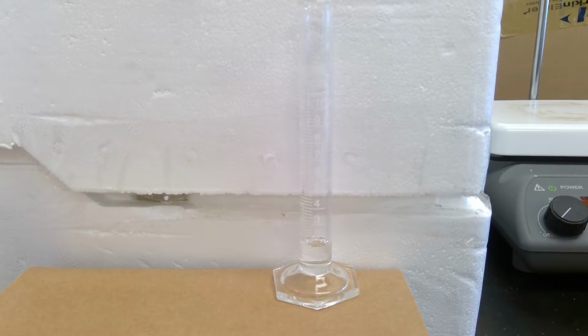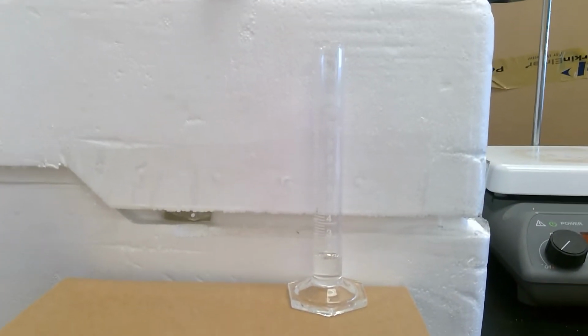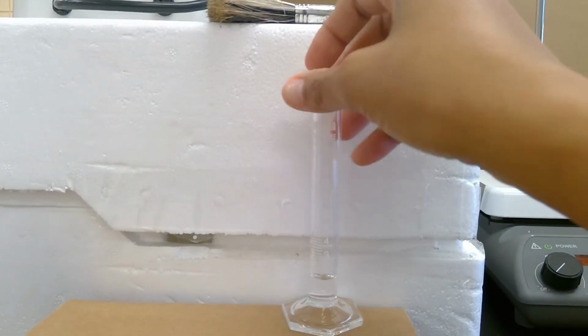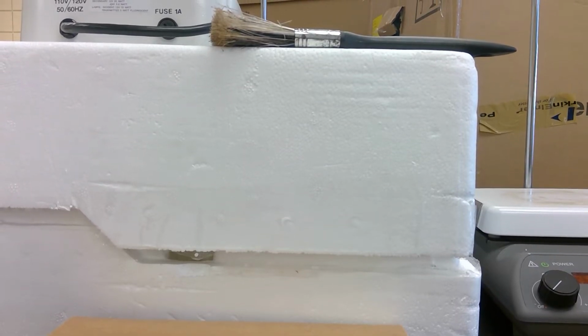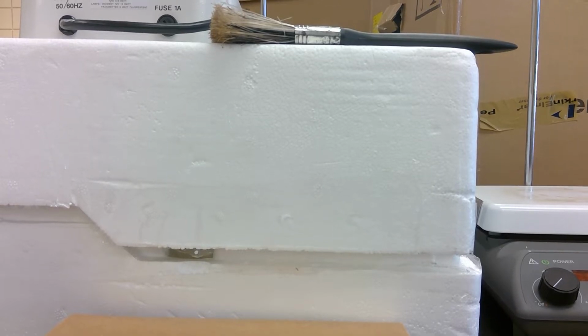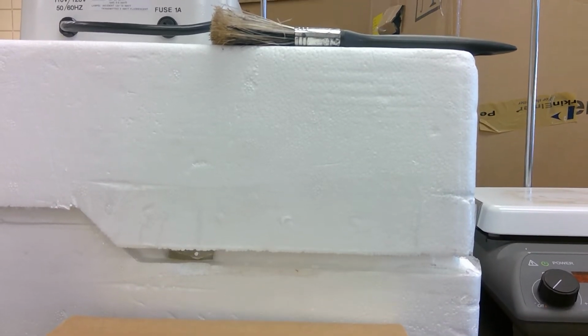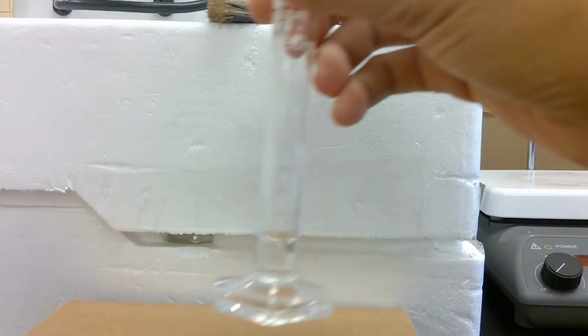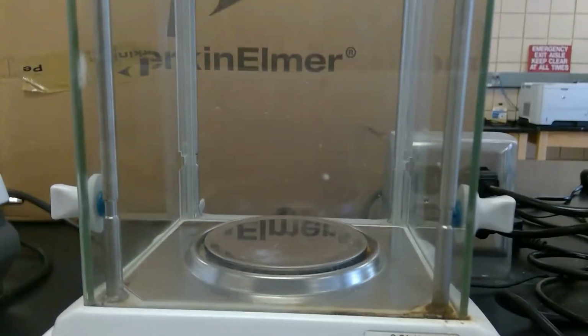And I know for you guys it's going to be hard to read, so I'm going to read it out for us. So it is 1.41. So the volume is 1.41 milliliters.